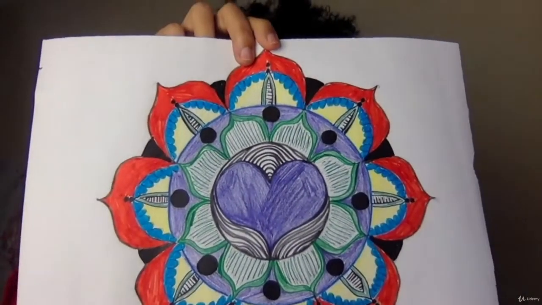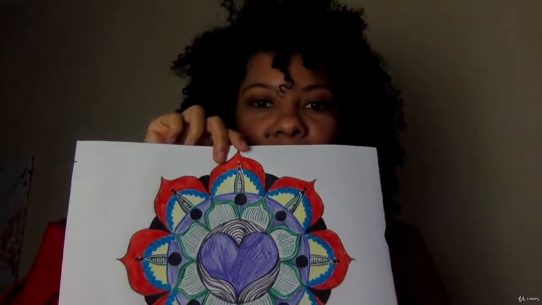In the following lectures, you're going to learn how to create a structured mandala, and this time we're going to use the heart as main symbol. I am going to show you how I design this heart mandala, and the example that I want to share with you looks like this. I really hope that you enjoy these following lectures. See you inside.